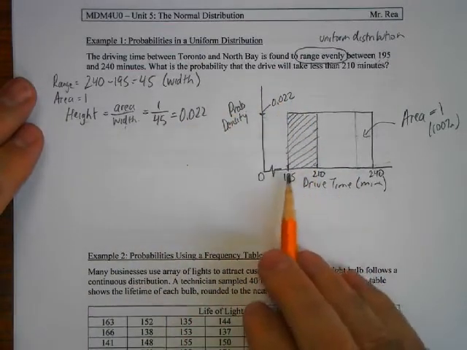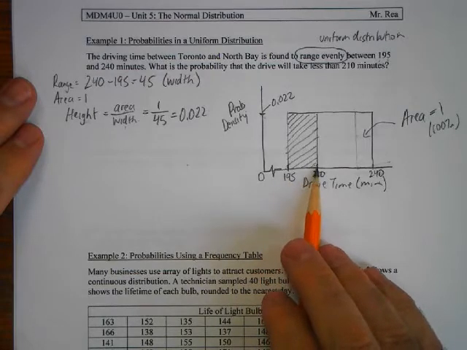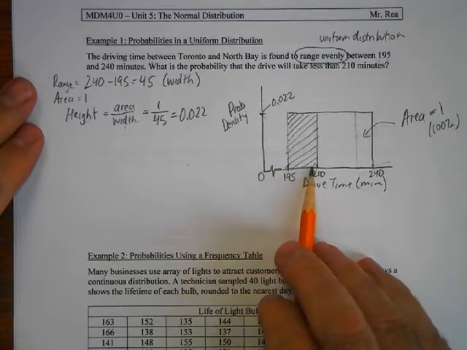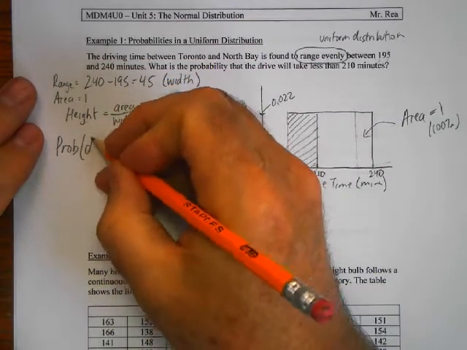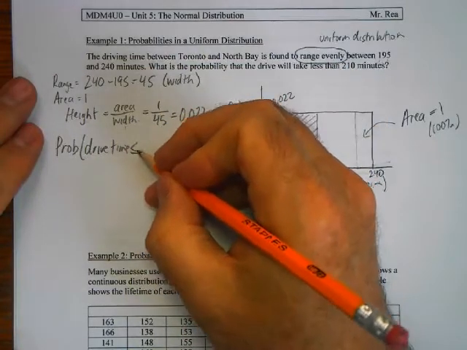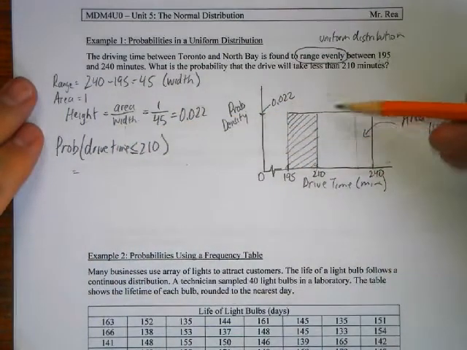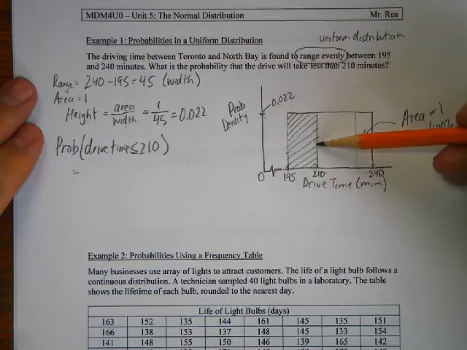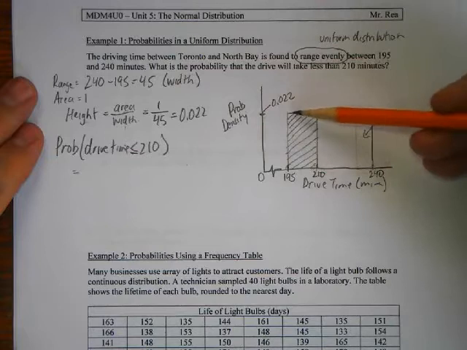However, it's asking what's the probability that the drive time is less than 210 minutes. And we also know by the definition it's between 195 and 210. So if I want the probability that the drive time is less than, and I could put equal to, it doesn't make a difference, 210, well, that is the area of this rectangle. So basically between 195 and 210, we want the area of this probability density graph.